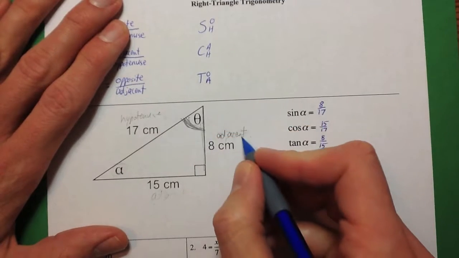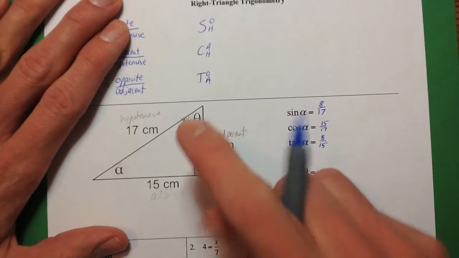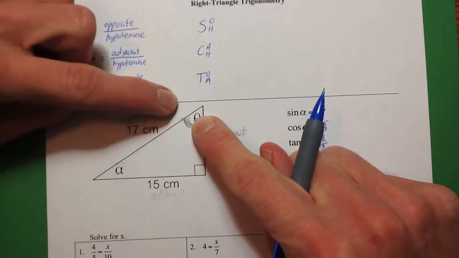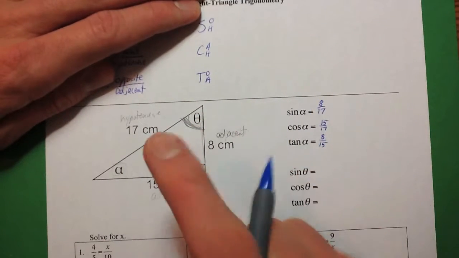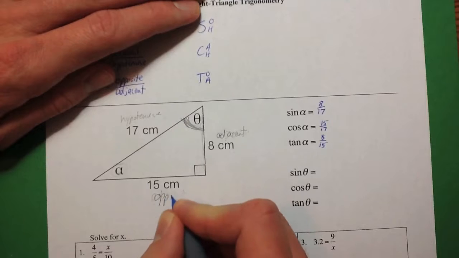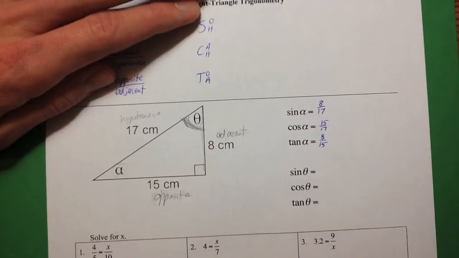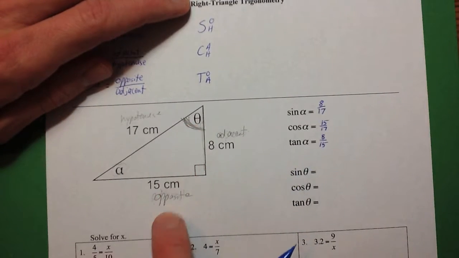Okay. Well, if this is adjacent, this must be opposite, and here's why. If this is my angle, then the side that is across the triangle from it is opposite. There we go. That's the one I'm dealing with. The side across from it is opposite.